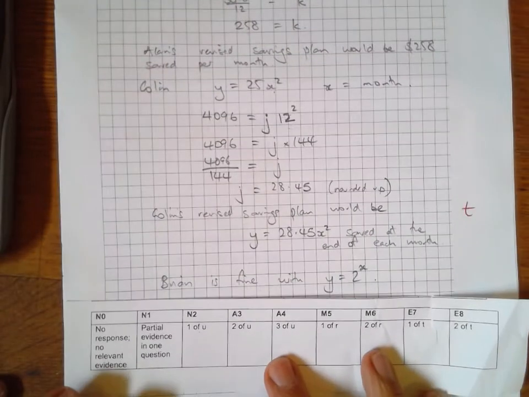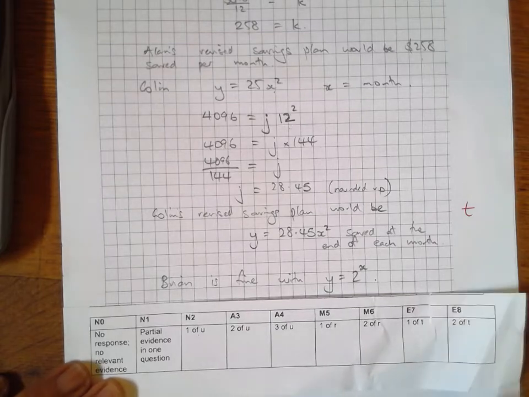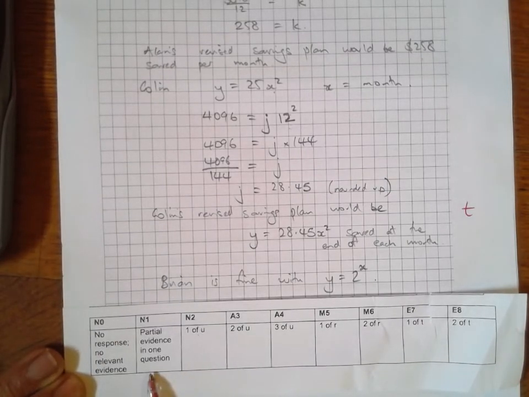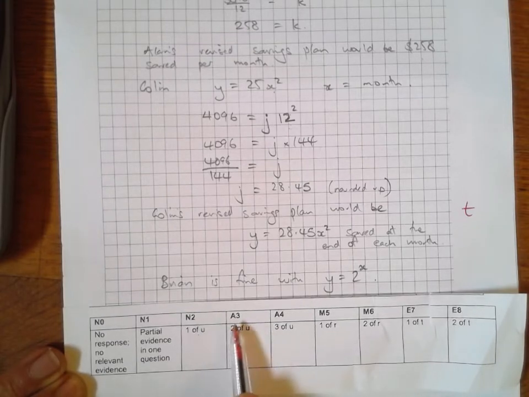So for this question, as for the other 2, leaving it blank or having nothing relevant, you're going to get an N0. Having partial evidence in one question, so getting a good start on one of them that's relevant, could give you an N1. Having one U across the whole question, an N2. 2 U's an A3 and 3 U's an A4.